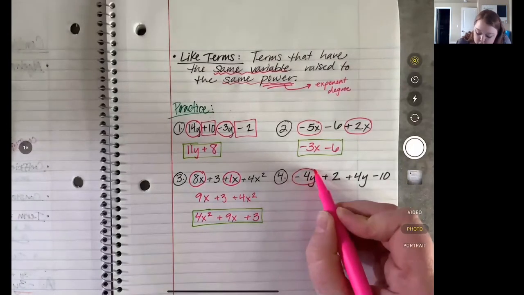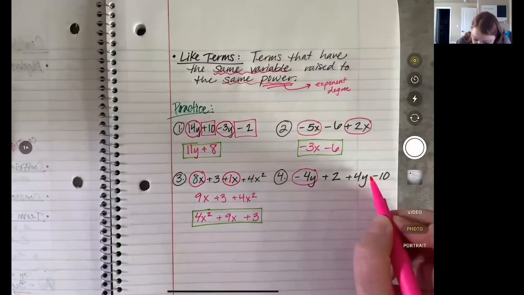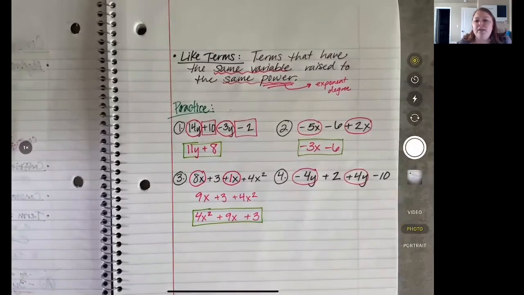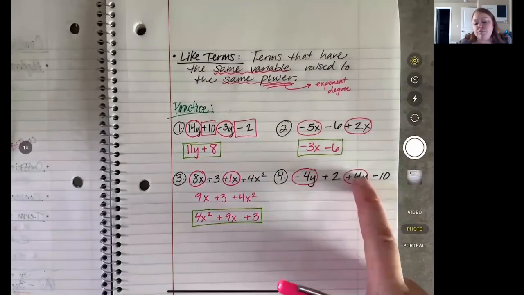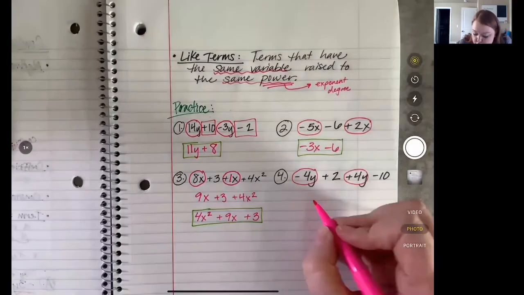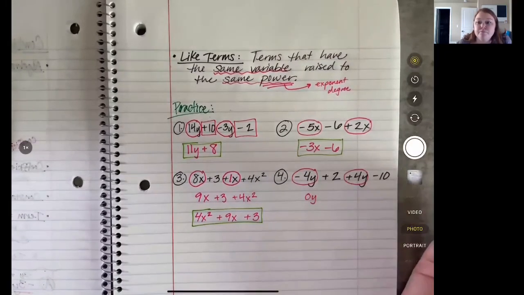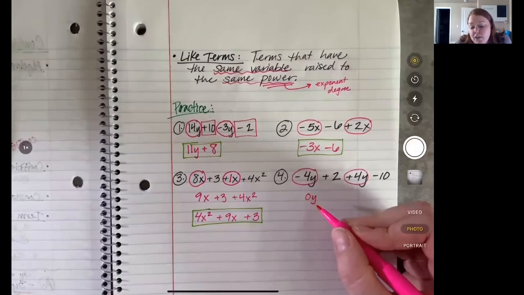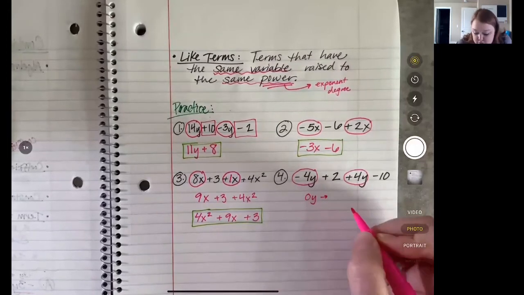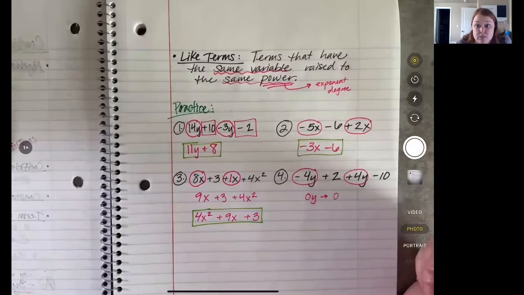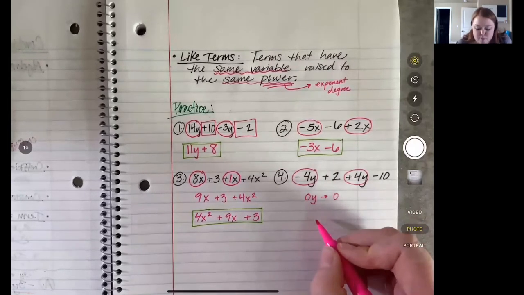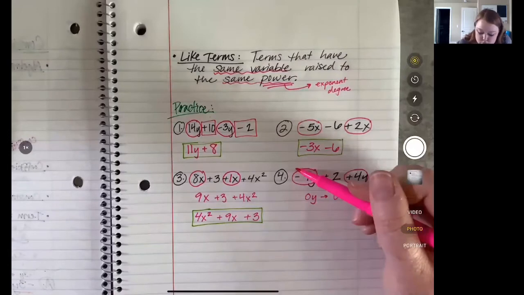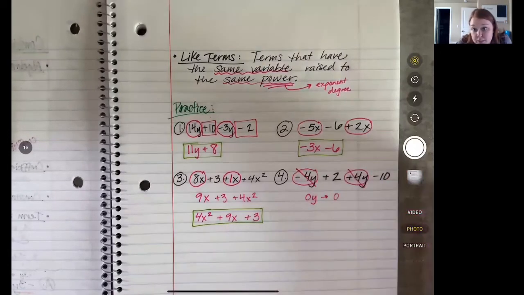Negative 4y. I'm looking for other terms with y in it. Here we go. I got a negative 4y and a positive 4y. What's going to happen there? What's negative 4 plus 4? It's 0. So you would have 0y here. You know what? I don't even take the time to write 0y because 0 times y is 0, right? Anything times 0 is 0. Meaning, why would we put like 0 plus something? You just would leave it off. So I don't even take the time to write 0y. I just go like this. Oh, they cancel out to nothing. Okay, that's what I do.